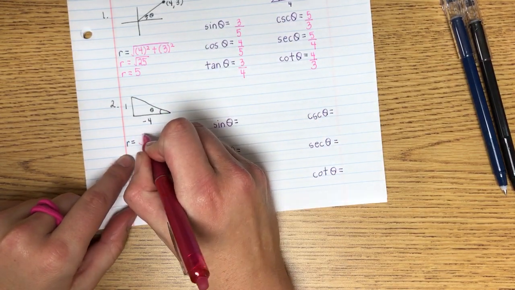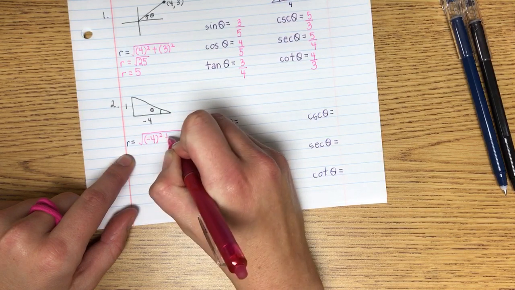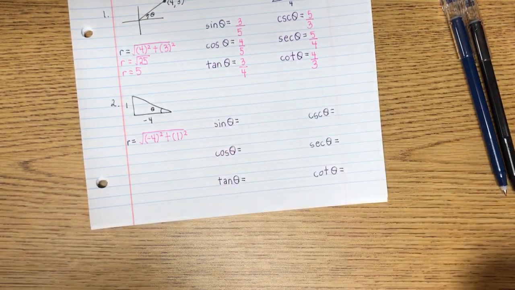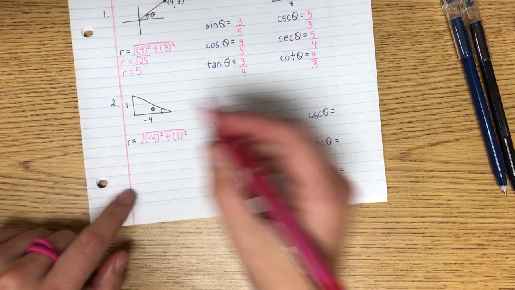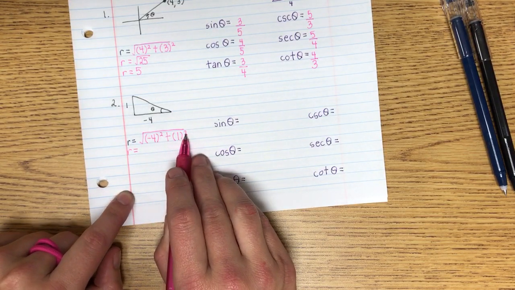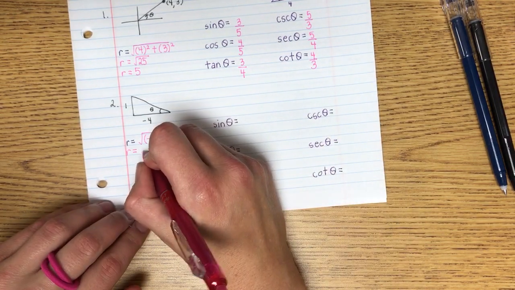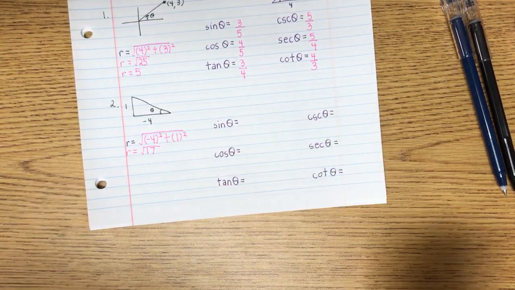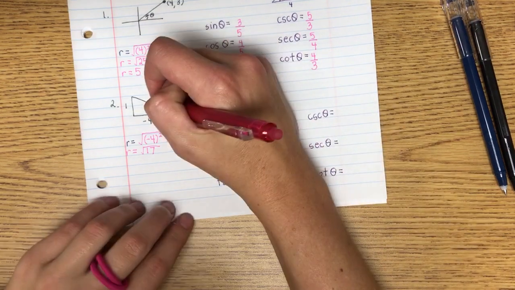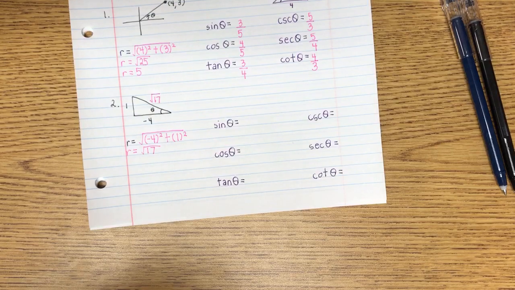Remember, our formula is the square root of x squared plus y squared. So r equals -4 squared is 16, 1 squared is 1, so 16 plus 1 is 17, so the square root of 17, and that cannot be simplified, unfortunately. So we would have a hypotenuse of square root of 17.